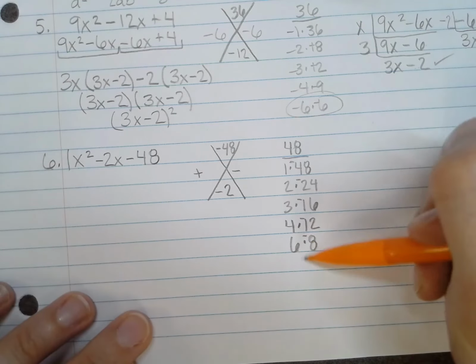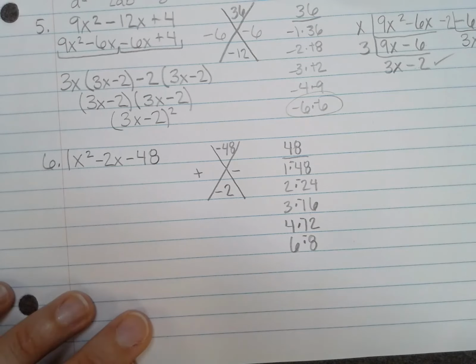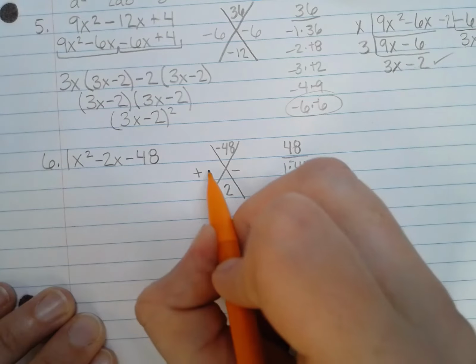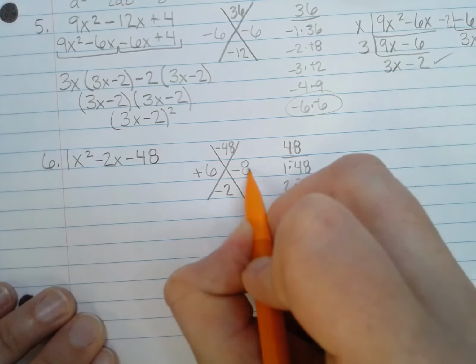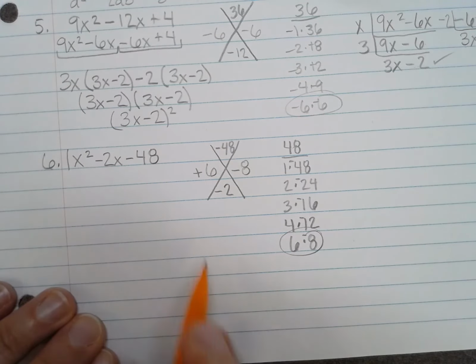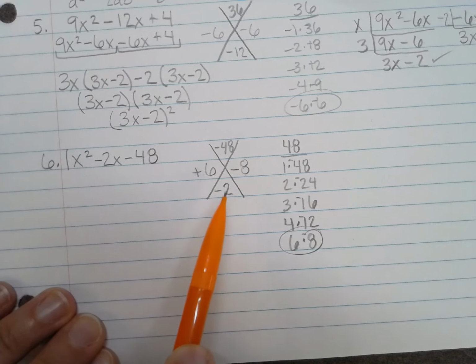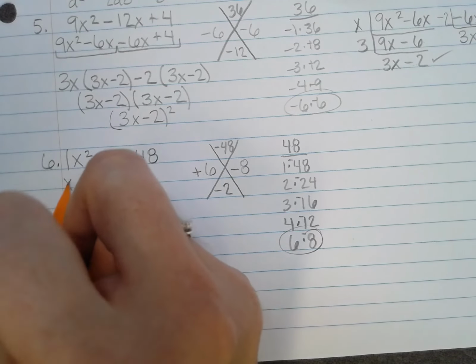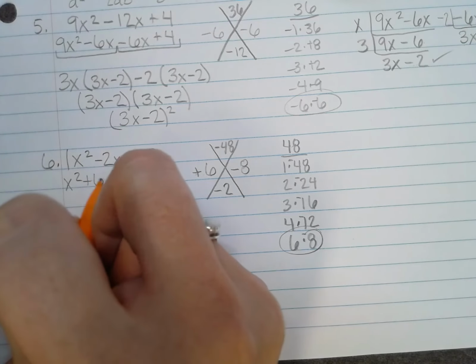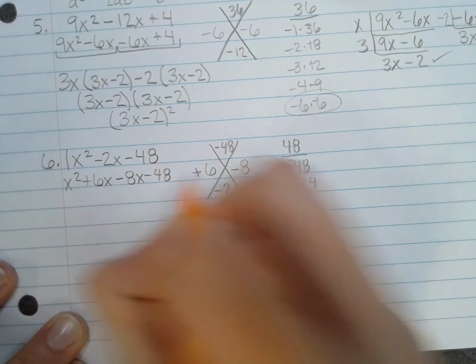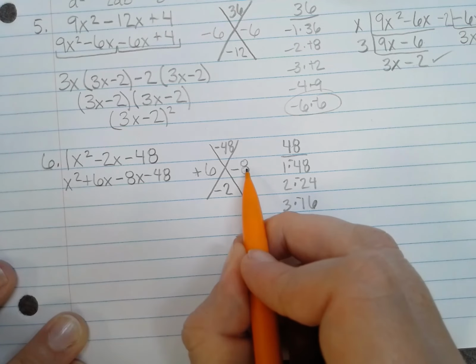So when we add those together, we're finding that 6 plus negative 8 gives us a sum of negative 2. So they multiply to give us negative 48, and they add to give us negative 2. I'll go ahead and leave that negative 8, plus 6x minus 8x minus 48. Went ahead and left the negative 8 on the right hand side.